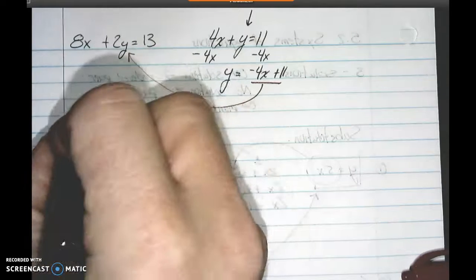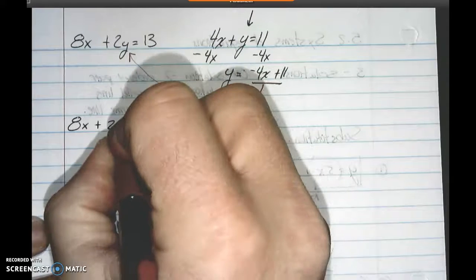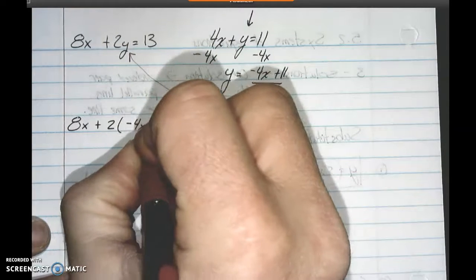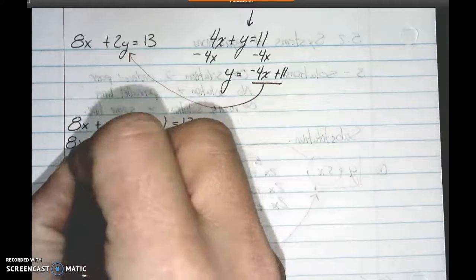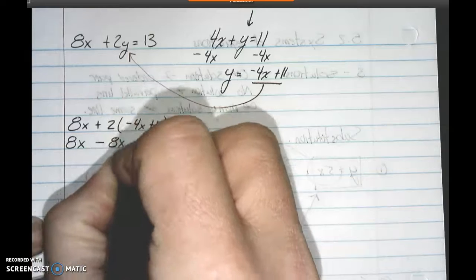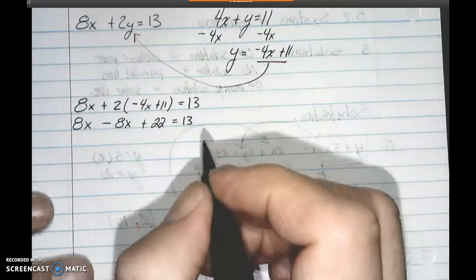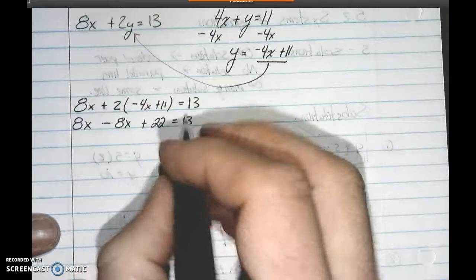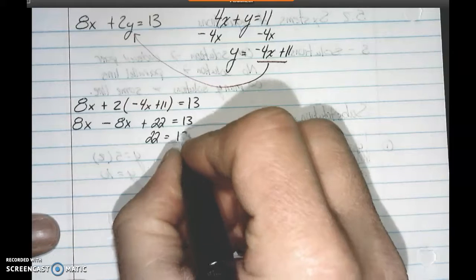So I'm going to have 8x plus 2 times negative 4x plus 11 equals 13. So I have 8x minus 8x plus 22 is equal to 13. 8x minus 8x is 0, so I'm left with 22 is equal to 13.